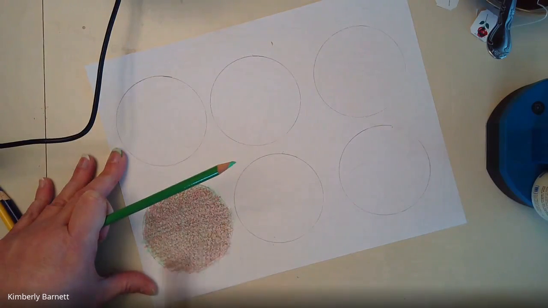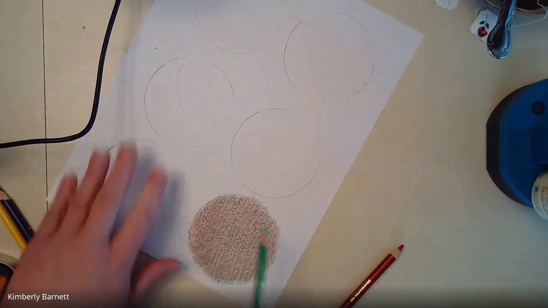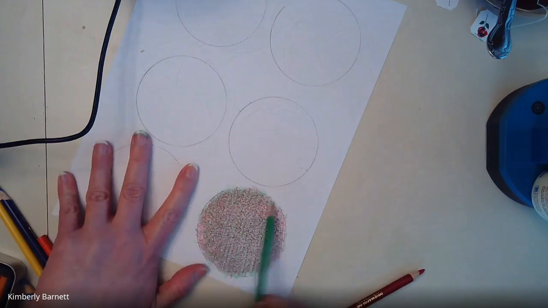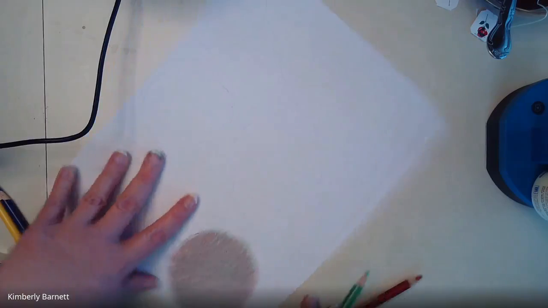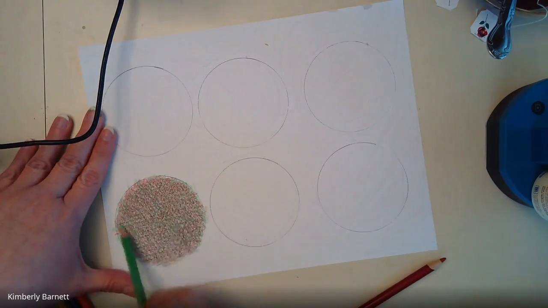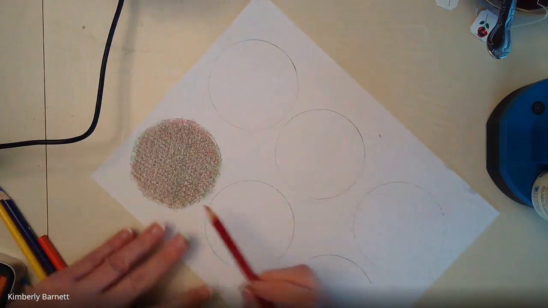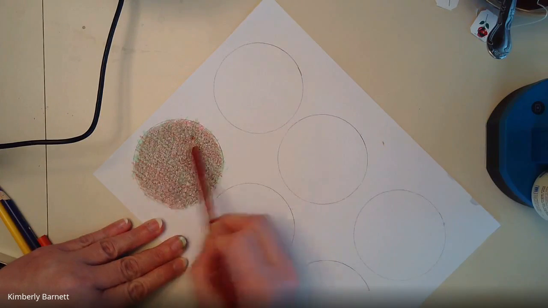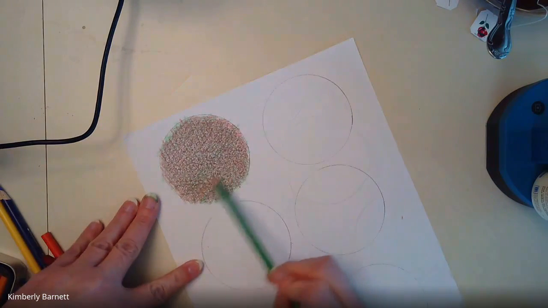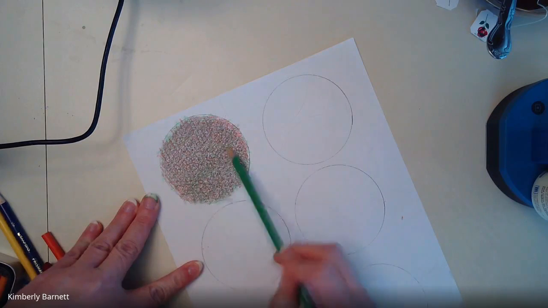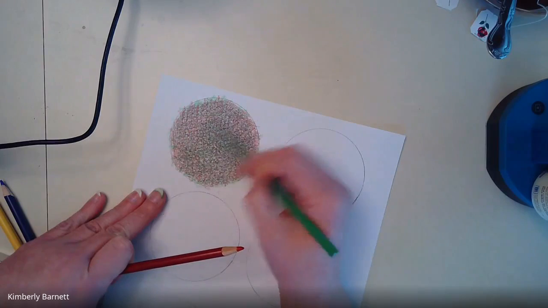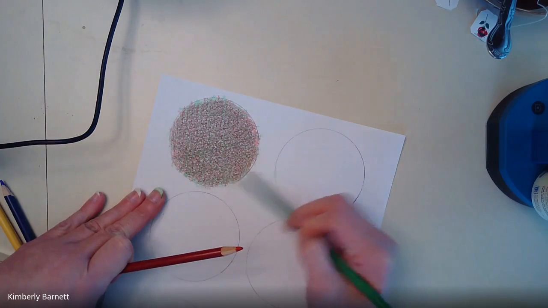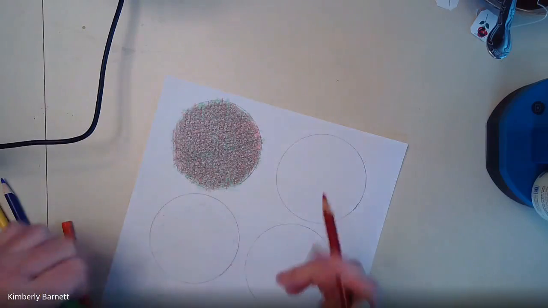And I like to go in different directions so that I'm filling in all those little nooks and crannies of the paper, so I don't have to do the circular shading motion, but I do like to move my paper around like this so that I am getting all those little nooks and crannies filled up. And just playing back and forth with red and green until I get a neutral. Something that looks kind of grayish or brownish in color.